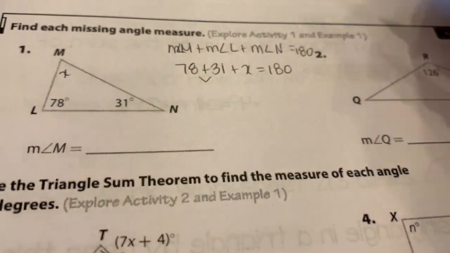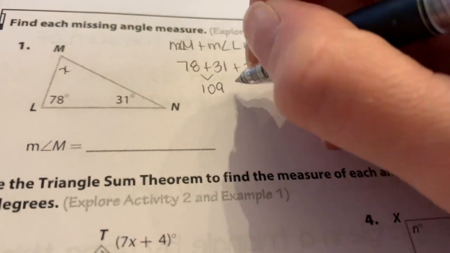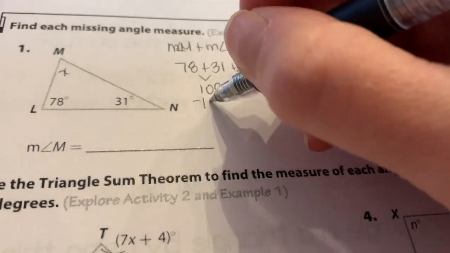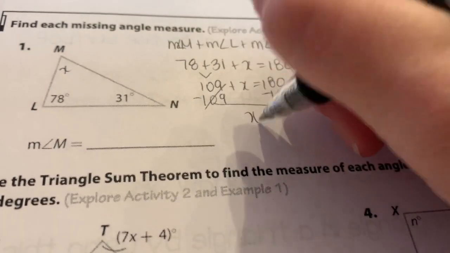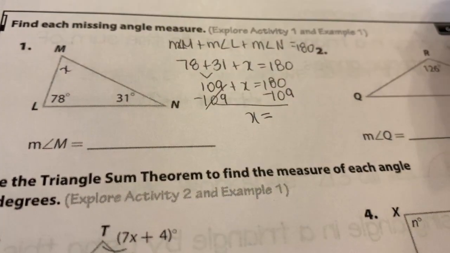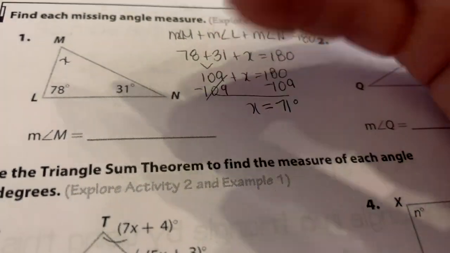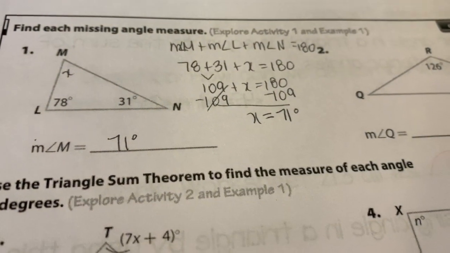So 78 and 31, that's going to give me 109 plus X equals 180. And when I subtract from both sides, I find that X is equal to 71 degrees. So that means that the measure of angle M is 71 degrees. Okay?